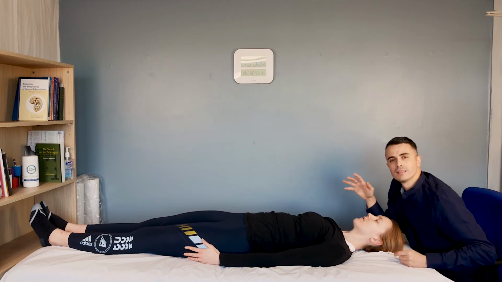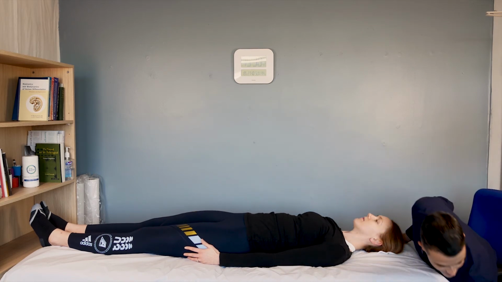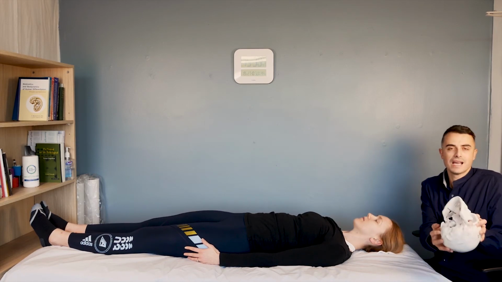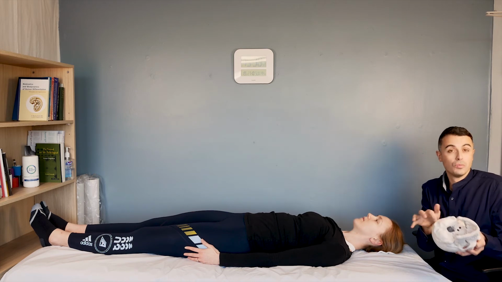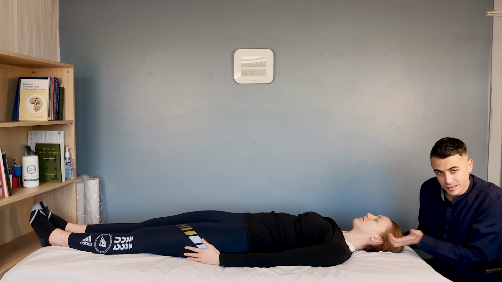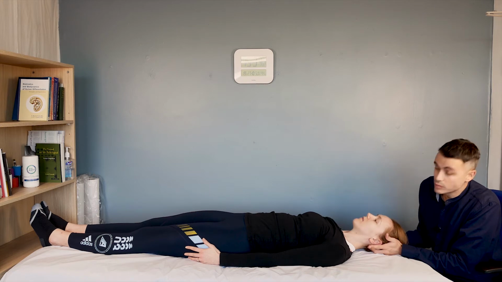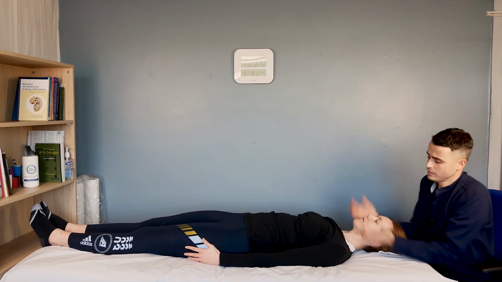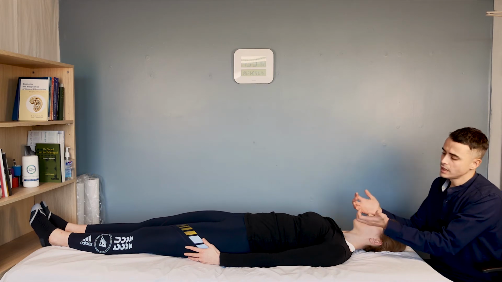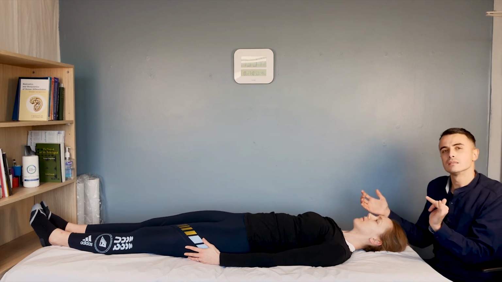Now, I already checked. I feel the most restriction on this part. I have a model of a skull, and especially on this area, on the right side of the occipital bone. If I try to lift the skull in this way on the left, it moves quite well, but if I do it on the right, it doesn't move at all. So I grab the skull from this area, from the suboccipital muscle, I push on one side, it moves, the other one, it doesn't. Okay?